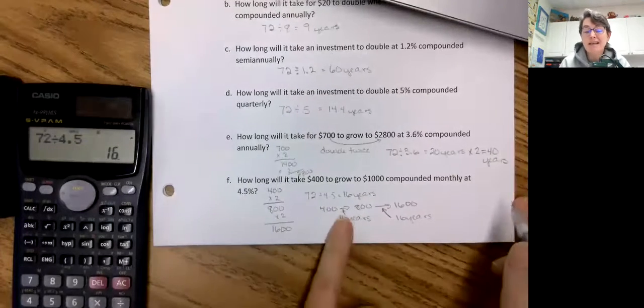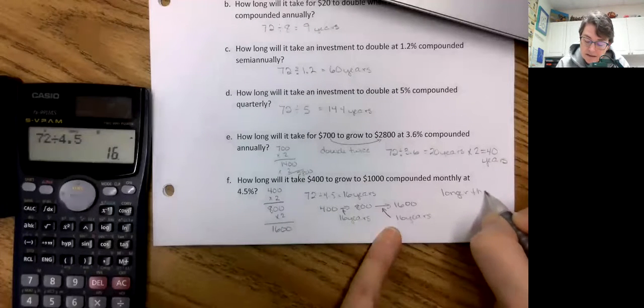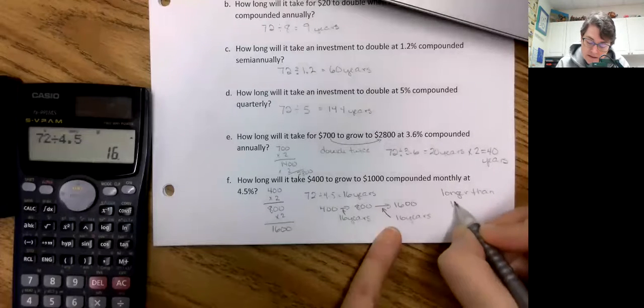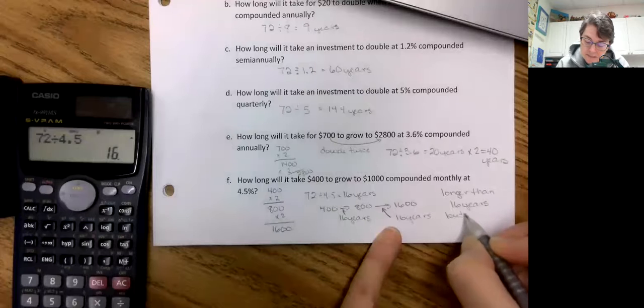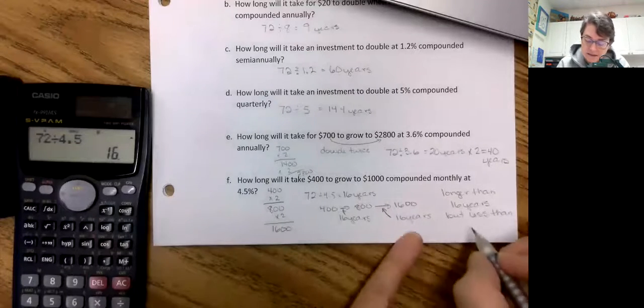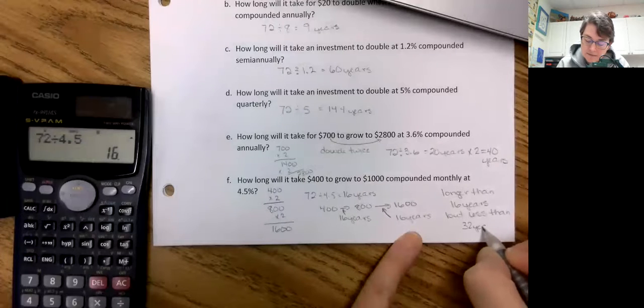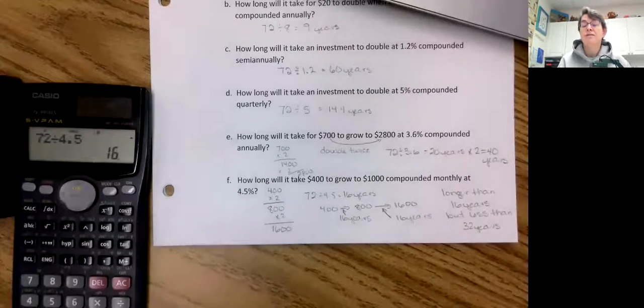So the best we can say for this question is it's going to take longer than 16 years, but less than another 16, so 32 years. It's not great, and I certainly wouldn't plan any real finance based on that, but if I'm doing a question on a test and I want kind of a rough estimate of at least where my answer should be, this is super. So the rule of 72 is really good for checking.